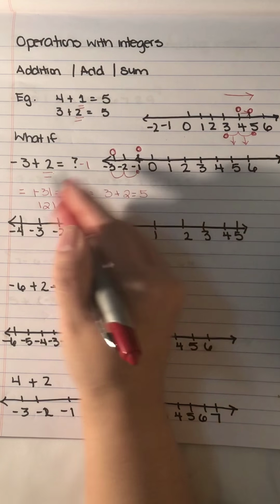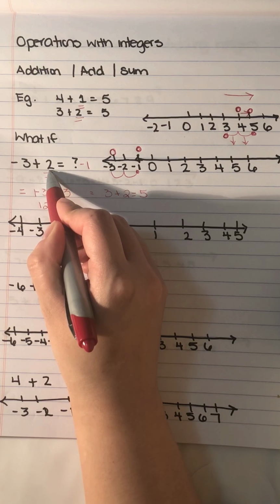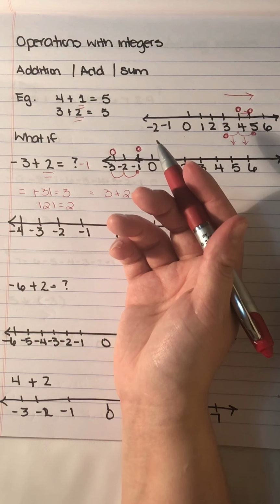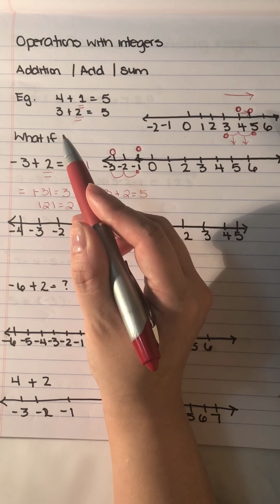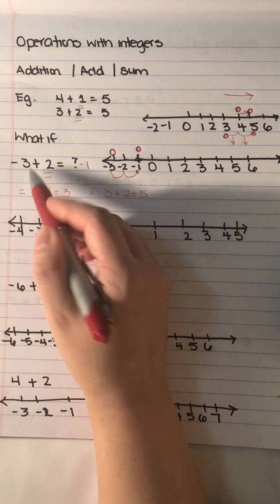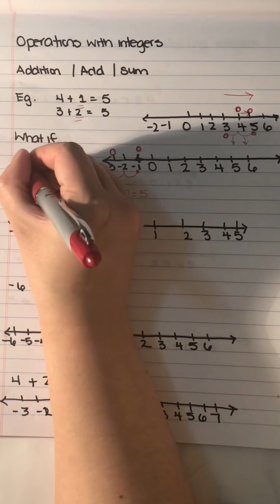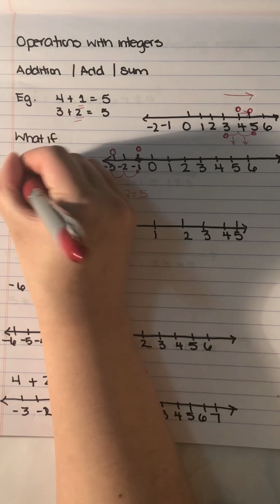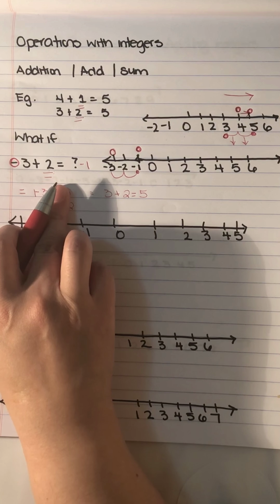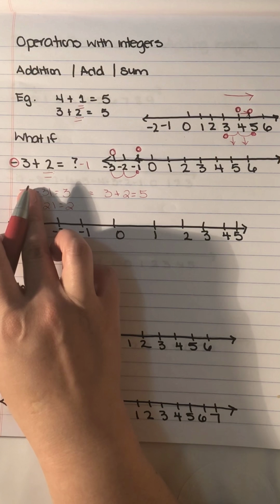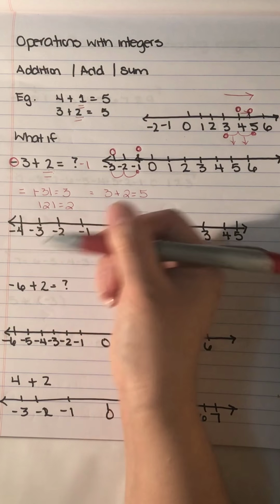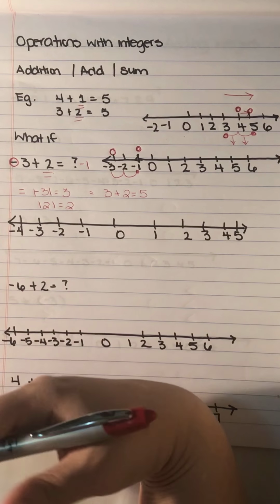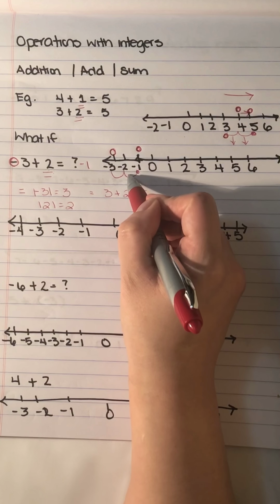Because when you're adding 2 different integers with 2 different symbols, what you should be doing is subtracting and then adding the symbol of the higher number. So in this case, on the number line, we see that we would have to move 2 spaces to the left because we're dealing with a positive number.